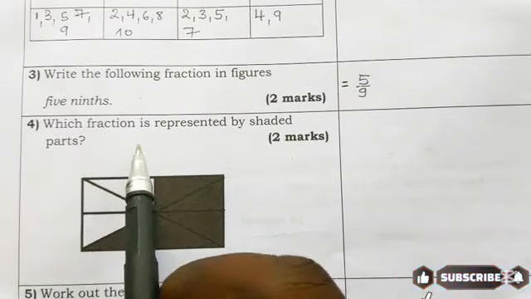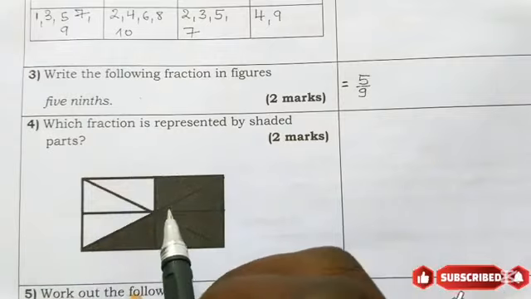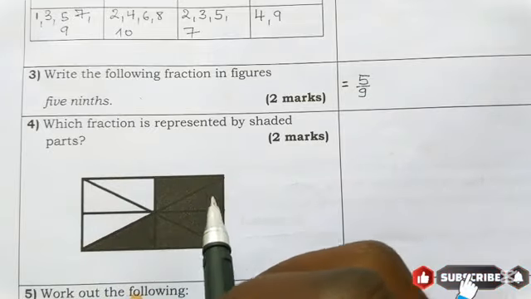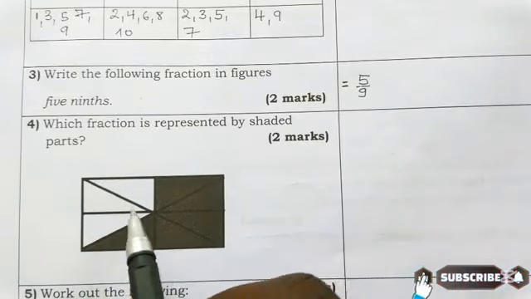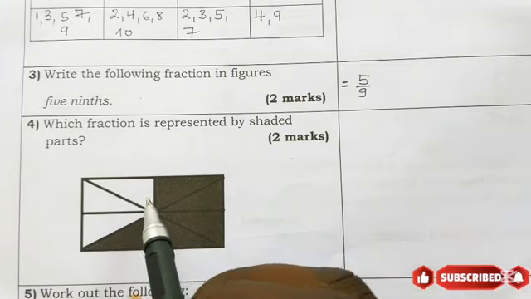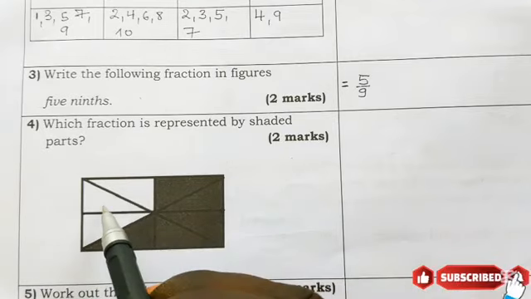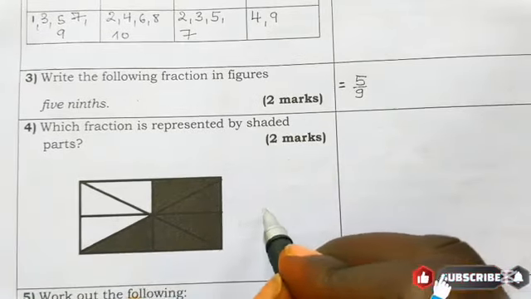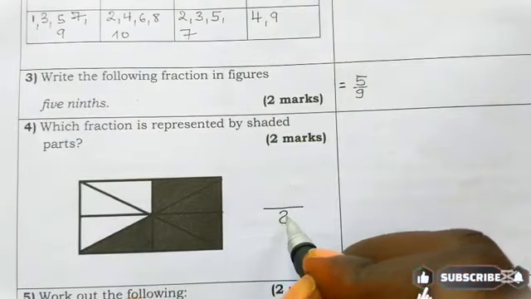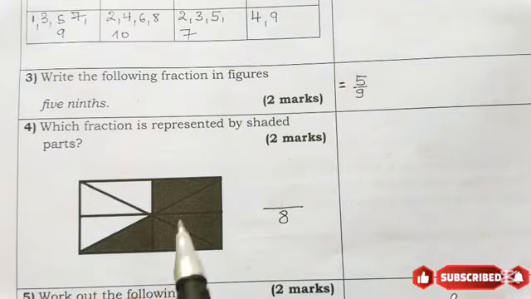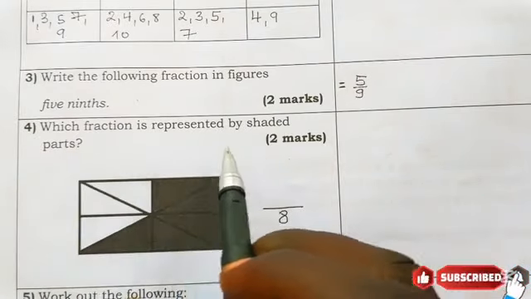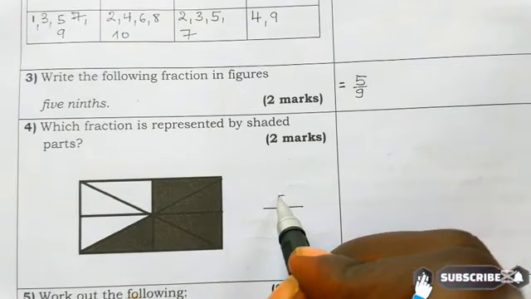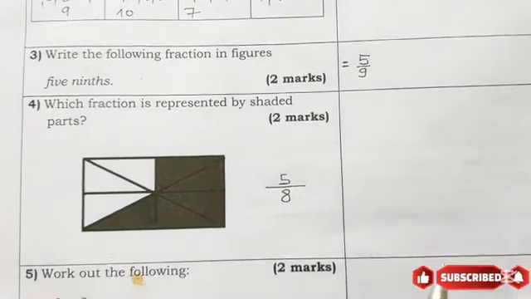Question number 4, which fraction is represented by the shaded parts? Here we have all these parts: 1, 2, 3, 4, 5, 6, 7, 8. So down here we have 8. And the fraction represented by the shaded parts is 1, 2, 3, 4, 5. That is 5 out of 8.